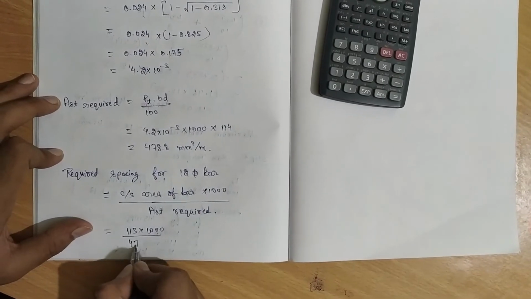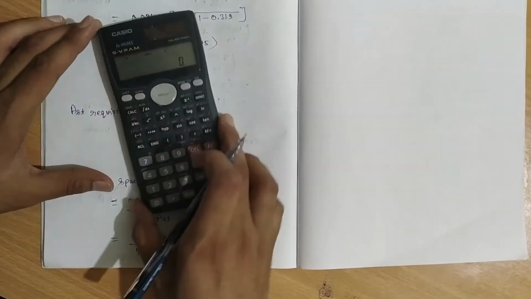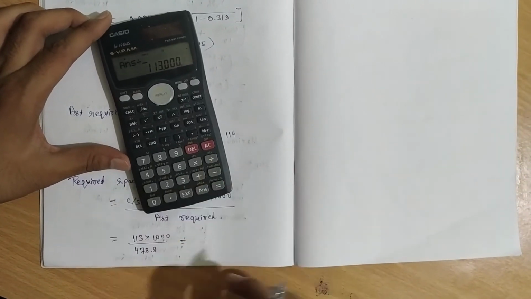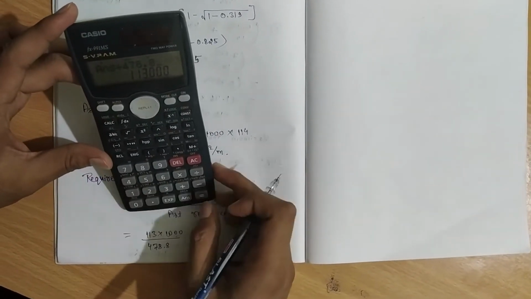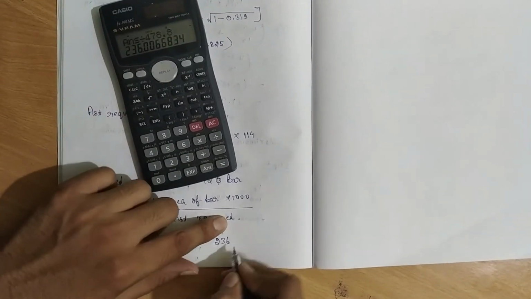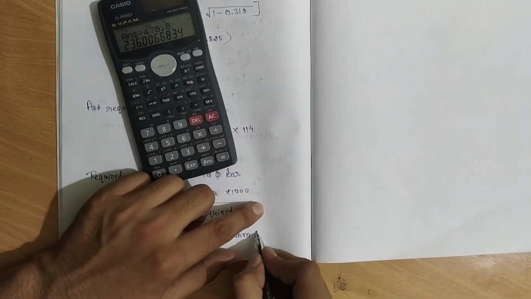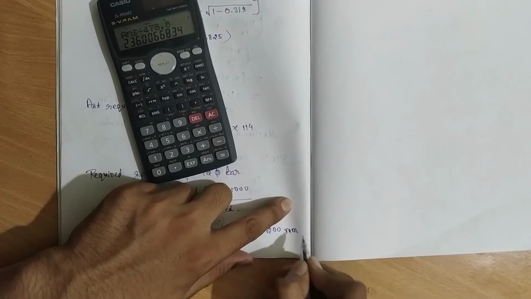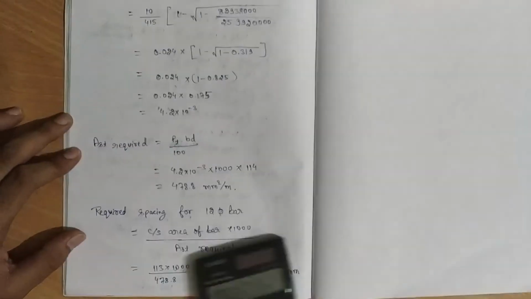That is 478.8. So it's 113 into 1000 divided by 478.8. It's 236 mm. So I can just write it as 200 mm because we are providing less spacing than what is required.